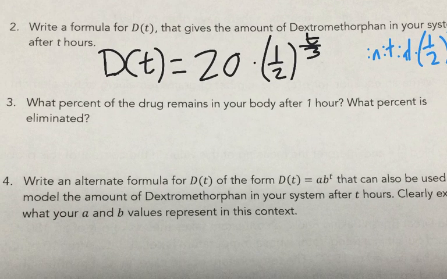Okay. What percent of the drug remains in your body after 1 hour? So, if you think about it, after 3 hours, there would be half of the original remains because you half this one time. So we know it's going to be a little bit more than half, and we can find that number by plugging in a 1 for t.